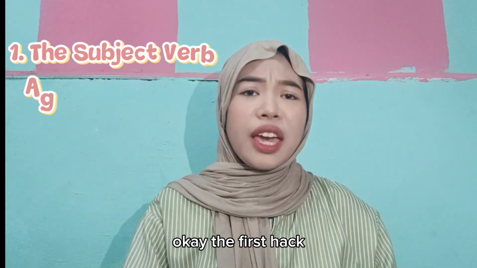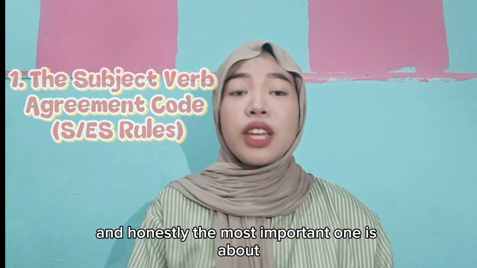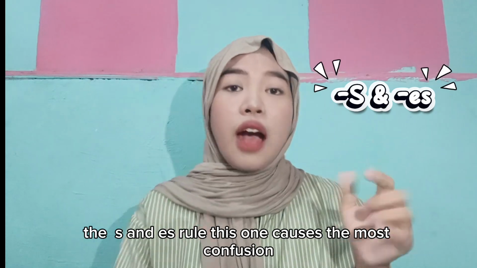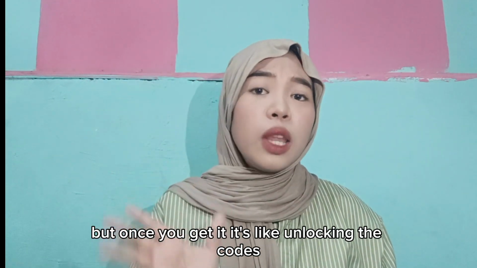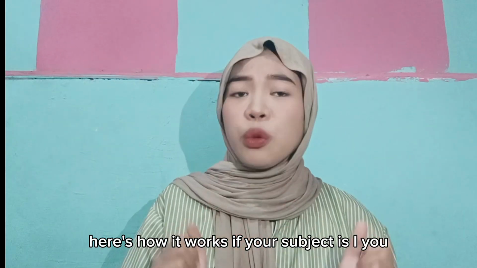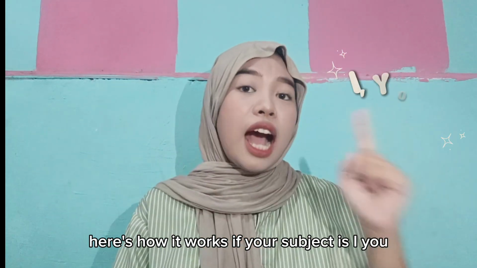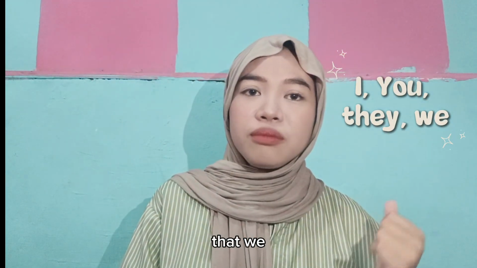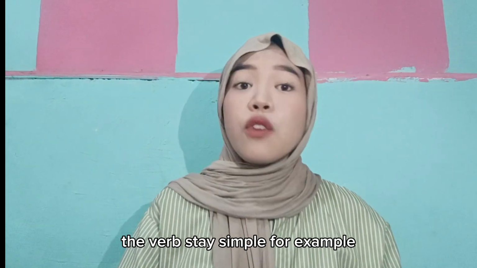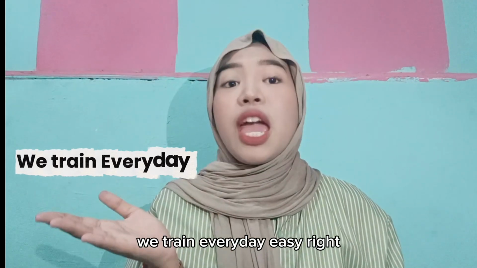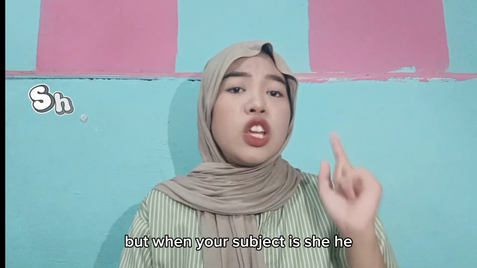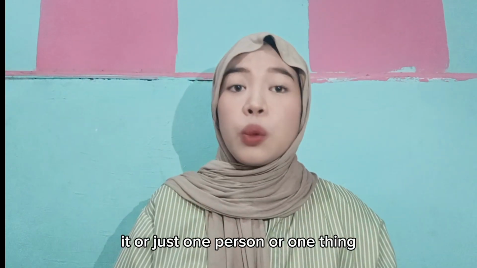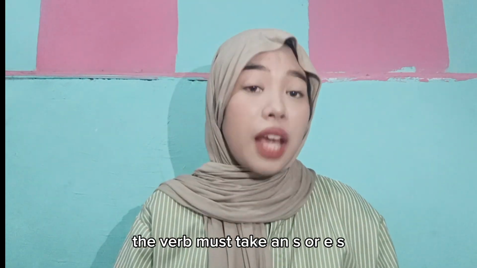Okay, the first hack, and honestly the most important one, is about the s and es rule. This one causes the most confusion, but once you get it, it's like unlocking the code. Here's how it works. If your subject is I, you, we, the verb stays simple. For example, we train every day. Easy, right? But when your subject is she, he, it, or just one person or one thing, the verb must take an s or es.